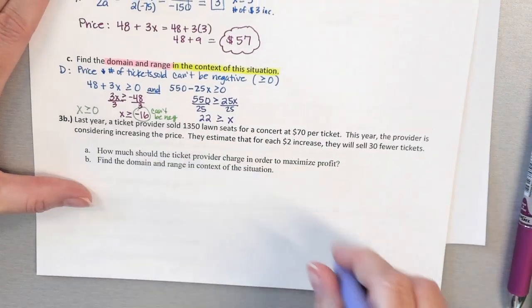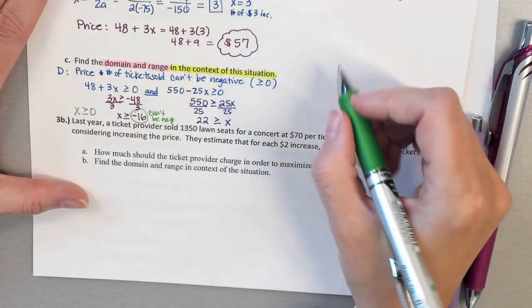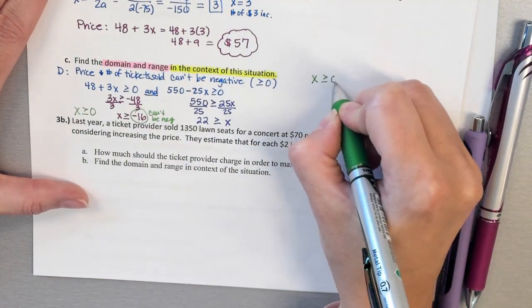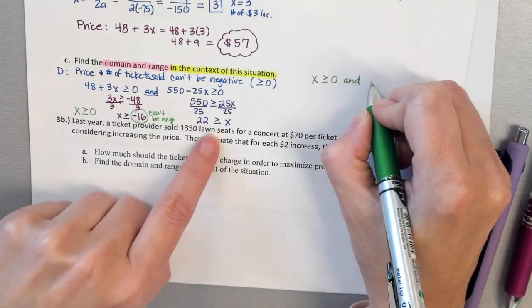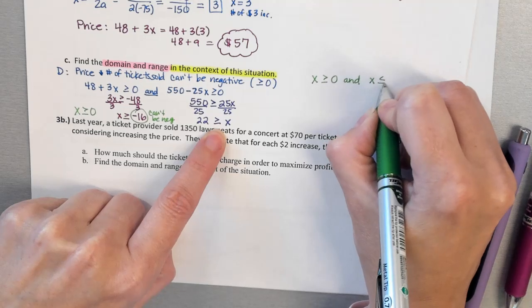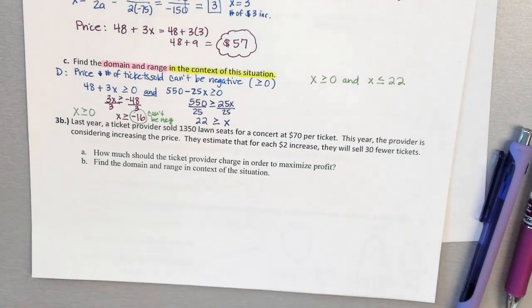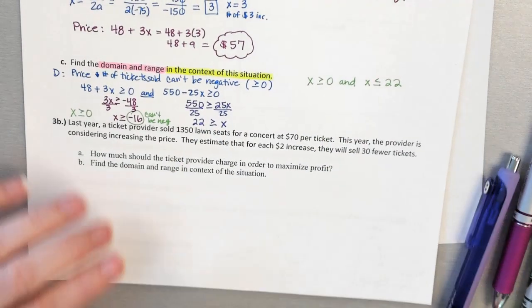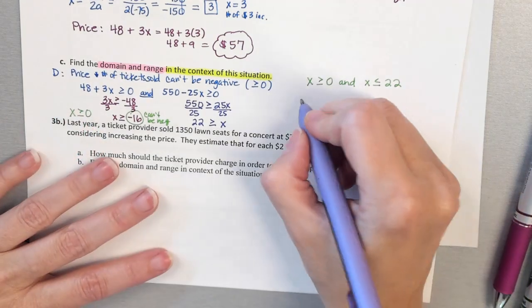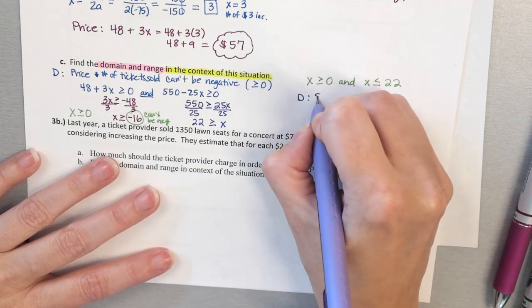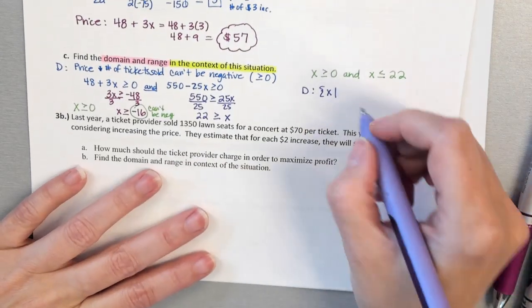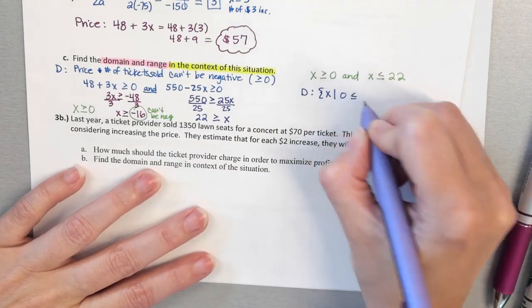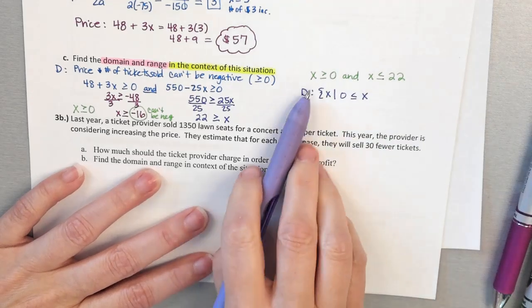So I'm going to write them out. We have x is greater than or equal to 0, and this says x is less than or equal to 22. When you have an and situation, you are going to write that as one inequality. So it's going to be x such that 0 is less than or equal to x, which is less than or equal to 22.